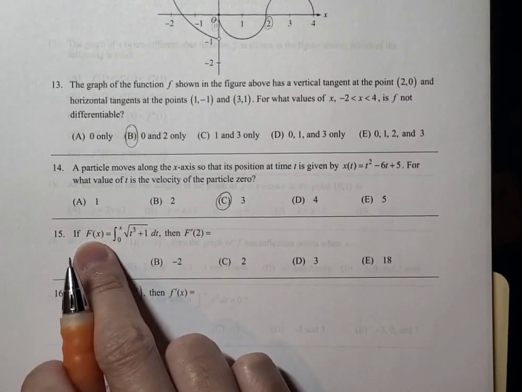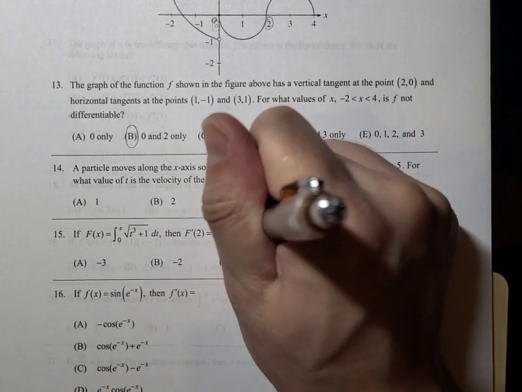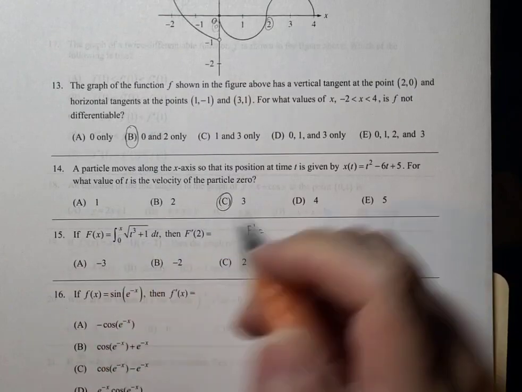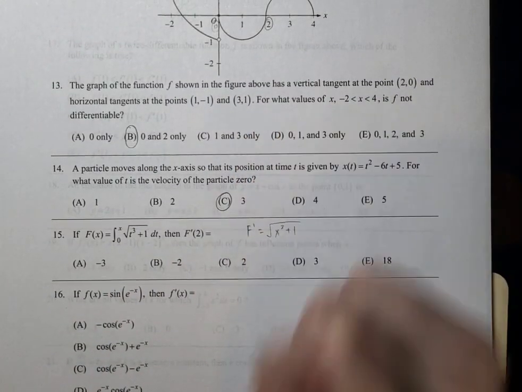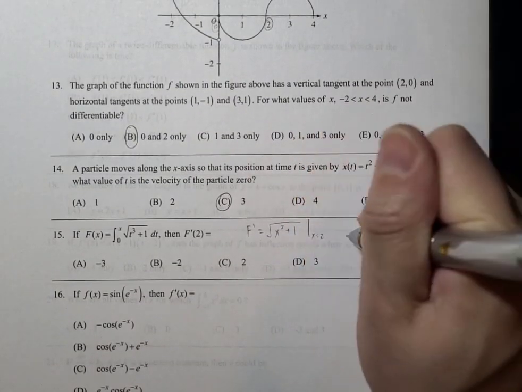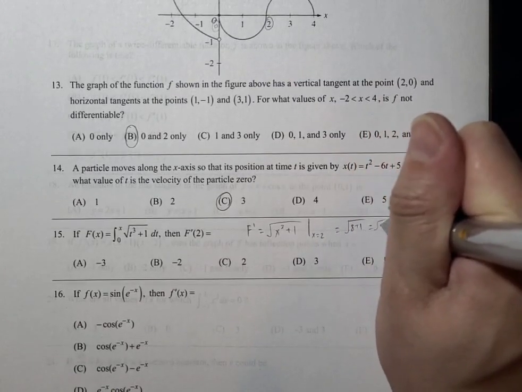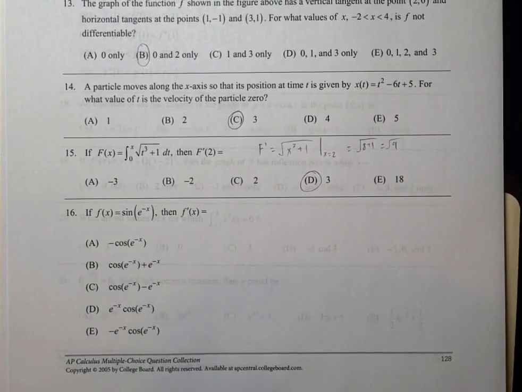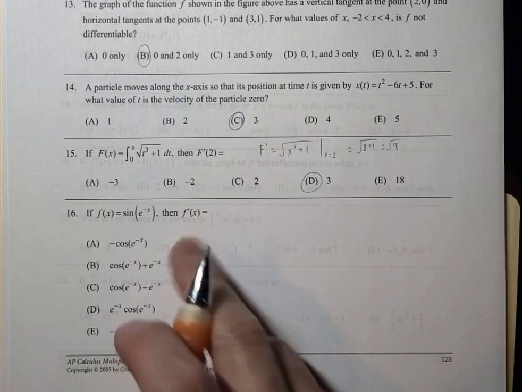Oh, this is easy. If f of x is this guy, f prime of 2 is, well, what's f prime? Capital F prime? That is the fundamental theorem of calculus. We just plug in the limit. Okay? X cubed plus 1. And now we evaluate this at x is equal to 2. As simple as that. So this is square root of 8 plus 1, which is square root of 9, which is 3. That's D.